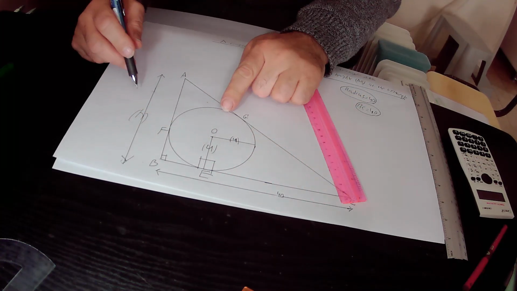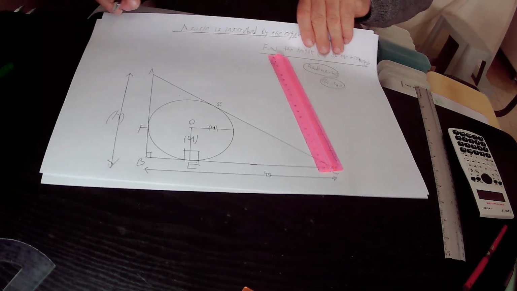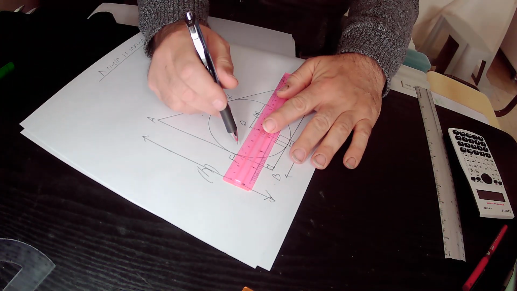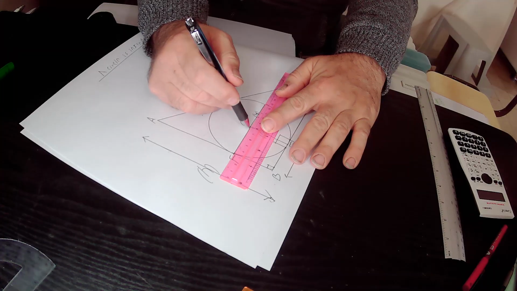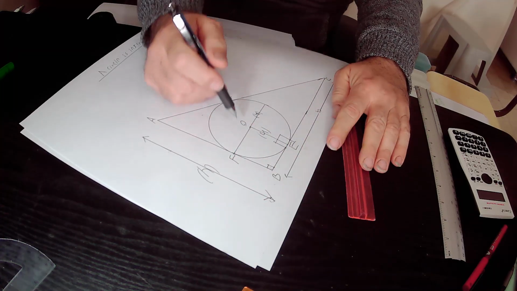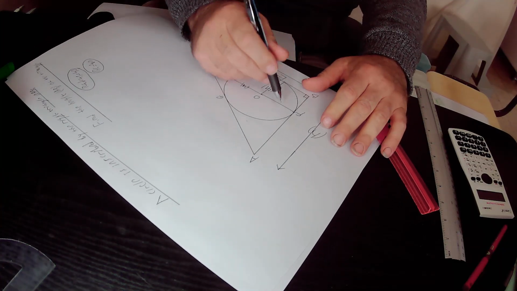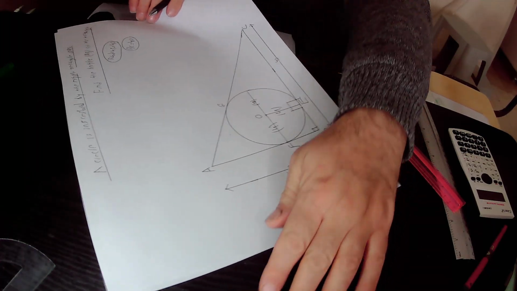Likewise, we join points O and F together by a straight line. OF is of course the radius of this circle, equal to 4.